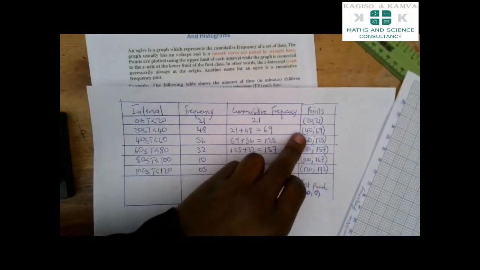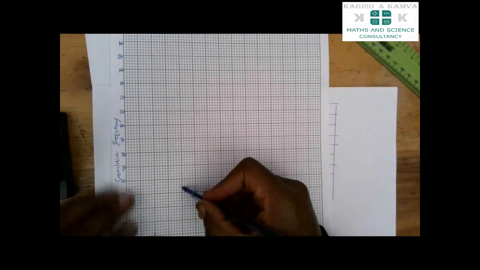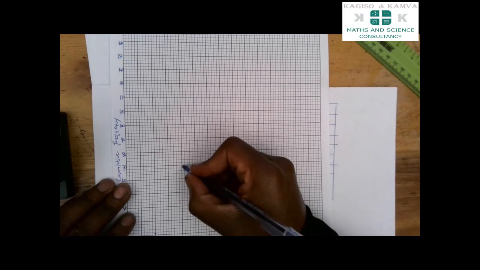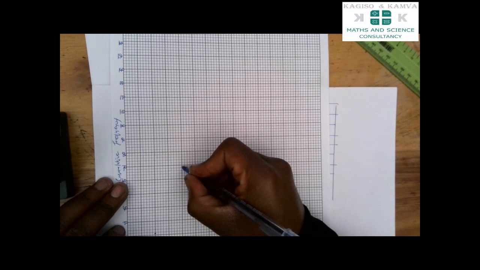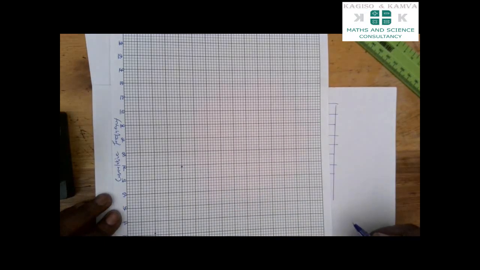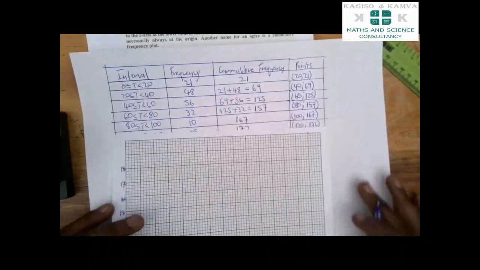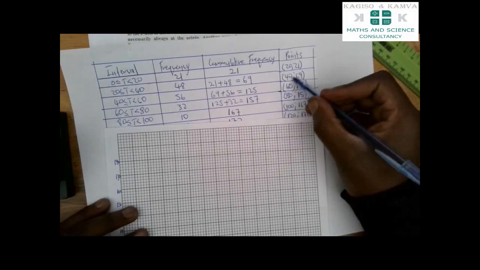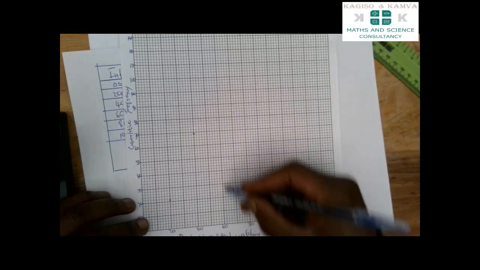40 goes with 69. I have 60 there, 70 there, so that is 62, 64, 66, 68, 69. Between those two lines I have my point there. Then 60 will go with 125.